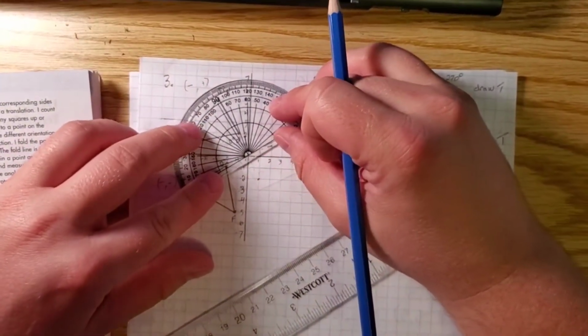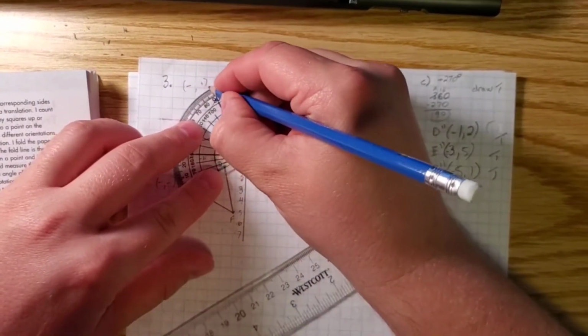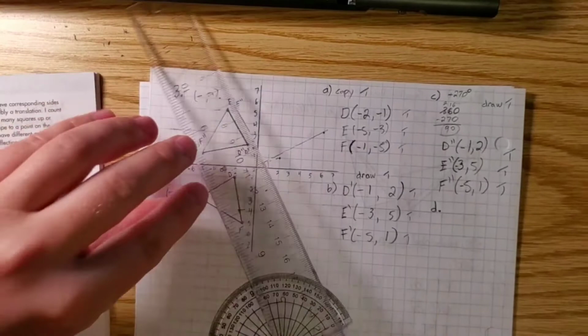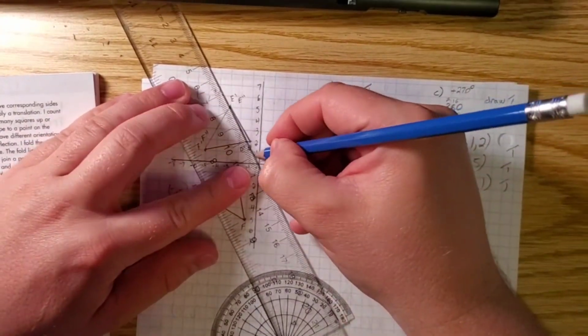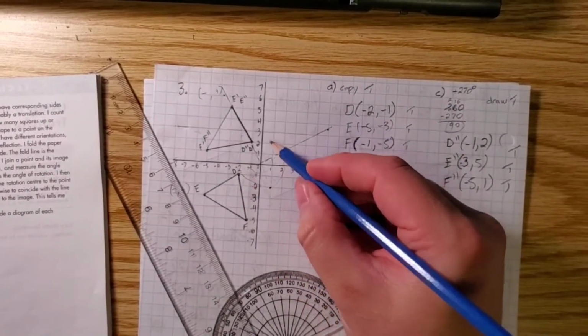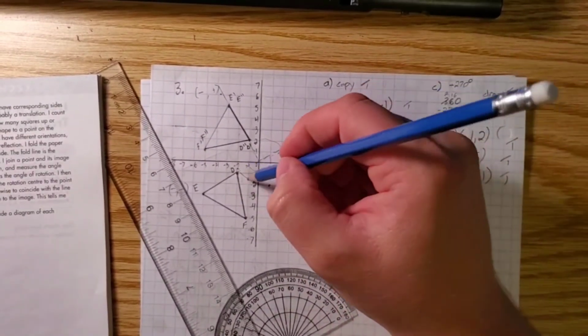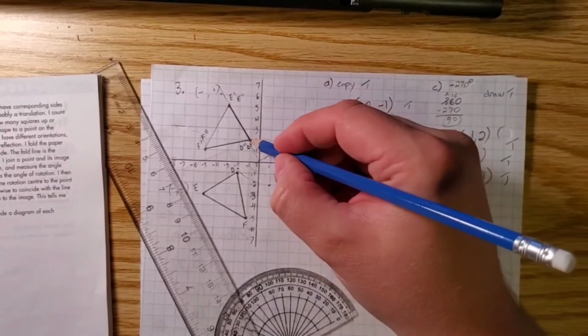Put it back on the origin, do 90 degrees more right here. Connect that dot. So 180 plus 90 is 270 in total. So that 270 degrees around would bring us to this point.